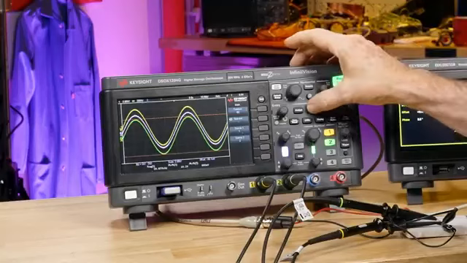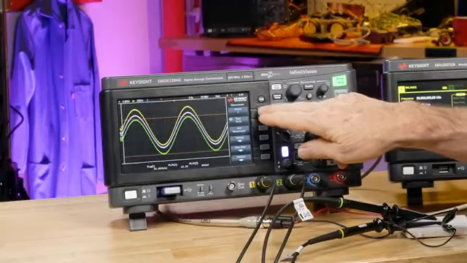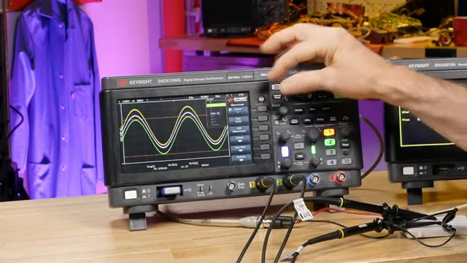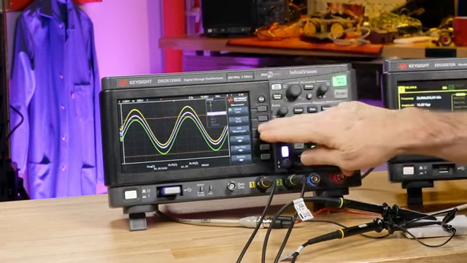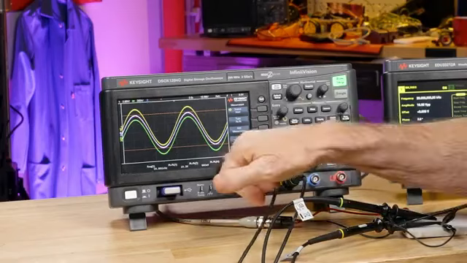So let's make a measurement on it. So I'll select measure. Let's change the source to math and add measurement, and it measures a little over 9 volts, which is pretty much what we expected.